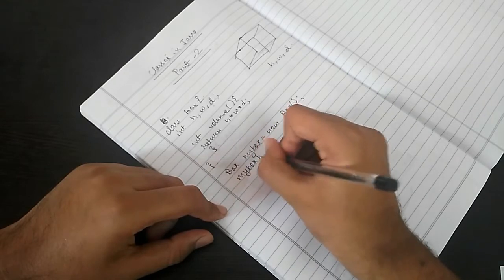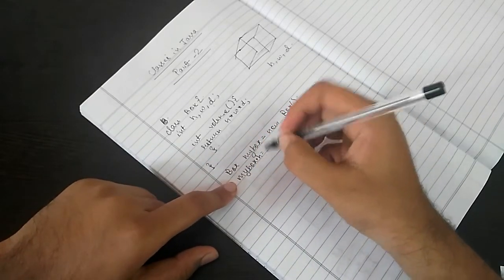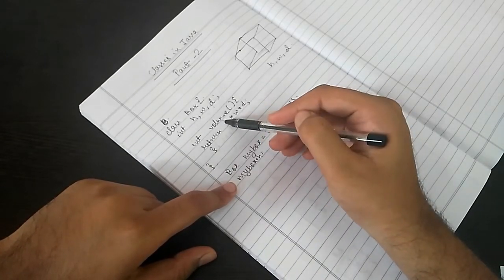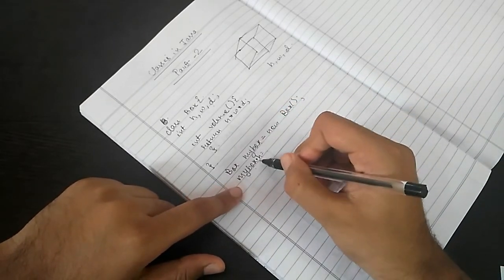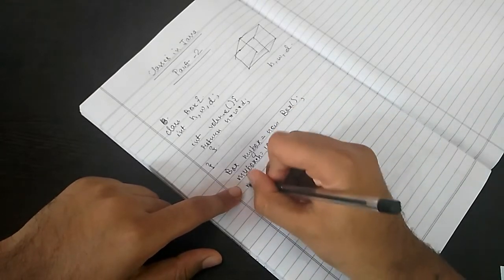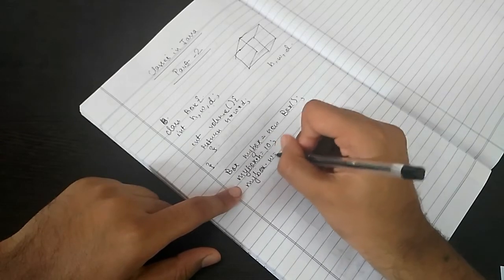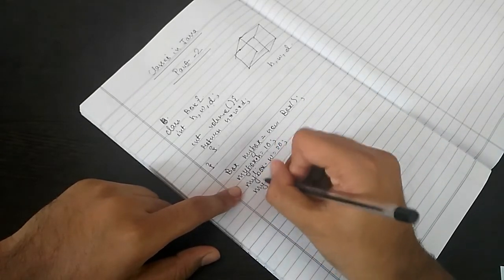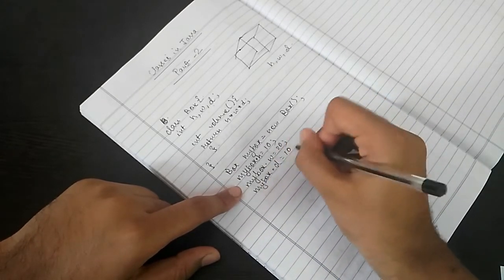To refer to the instance variables or the member methods of an object, you have to write myBox dot h equal to 10, myBox dot w equal to say 20, and myBox dot d say again 10.